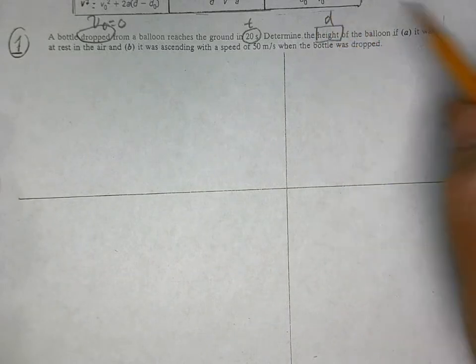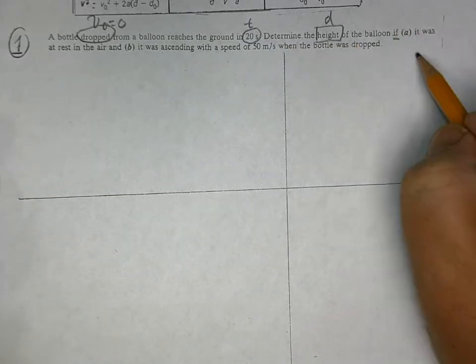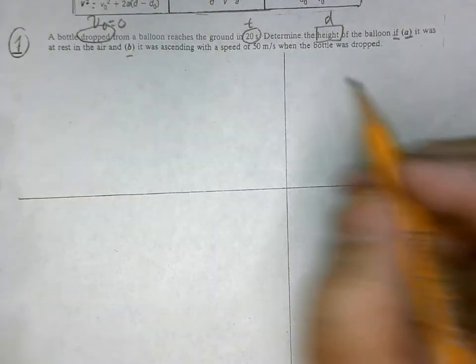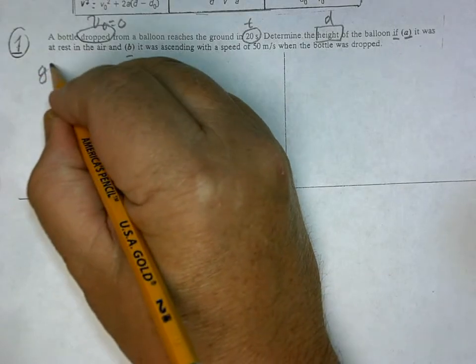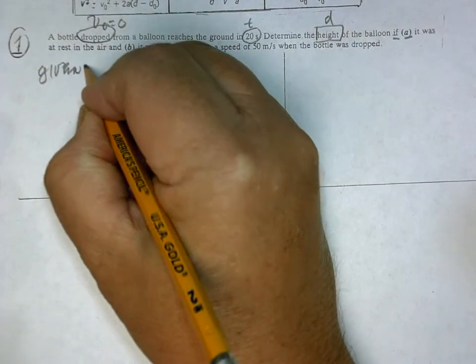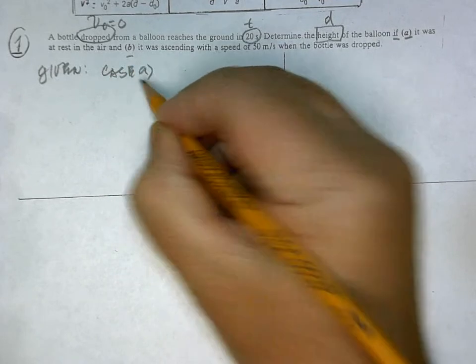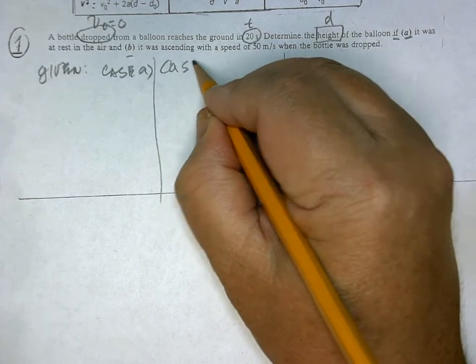And this is where a lot of people made mistakes. See, in both cases, determine the height is for both. And there's a case A and a case B, right? So let's write that down here in the given. Case A, case B.